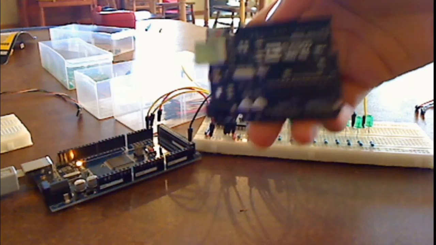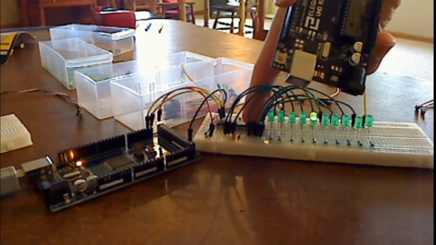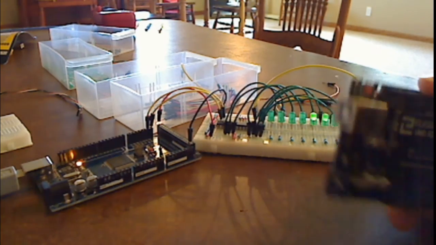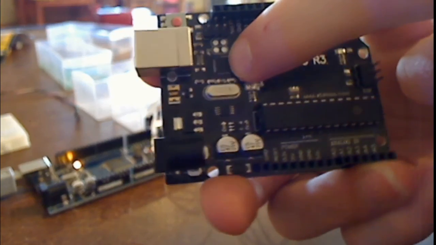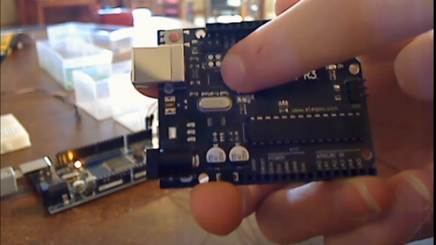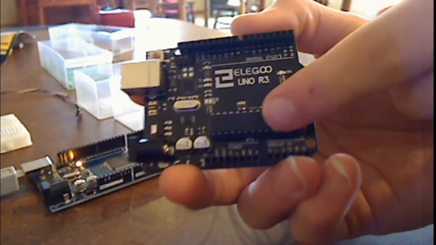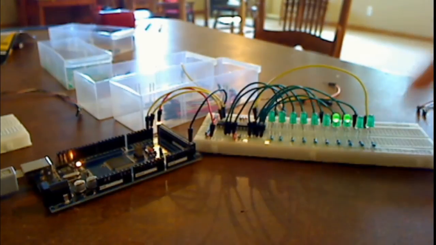And I mainly use this for programming this, because this is just an ATmega right here on a breadboard, which is not very useful as it is, because you can't program it directly from USB. So I use this ATmega32U4 right there to interpret the USB and convert to serial for the Arduino to understand. So that's all that's happening when you program this.